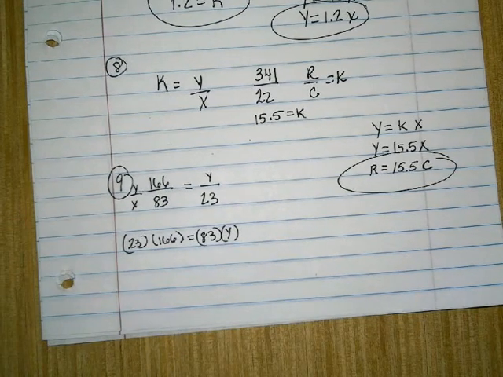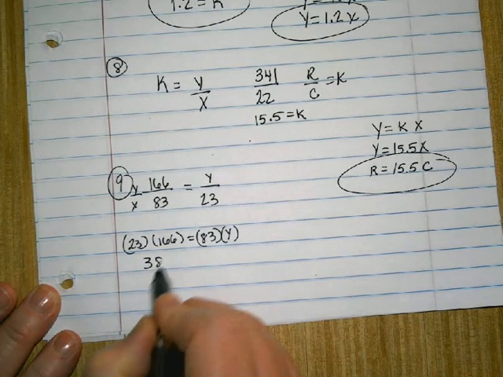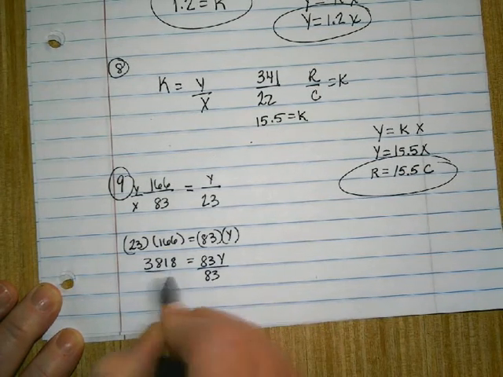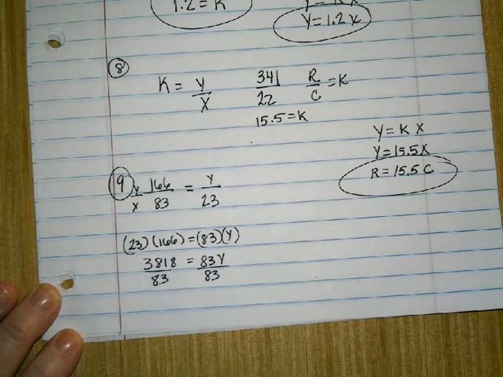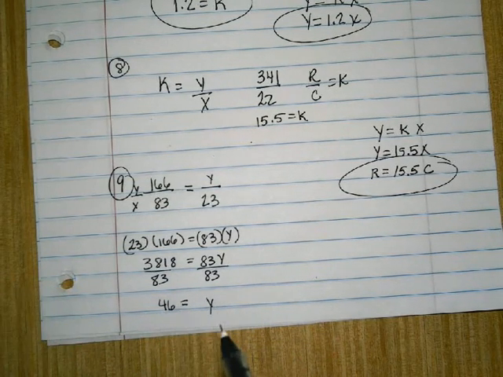What's 23 times 166? Divide by 83. Y is 46. Did you get 46?